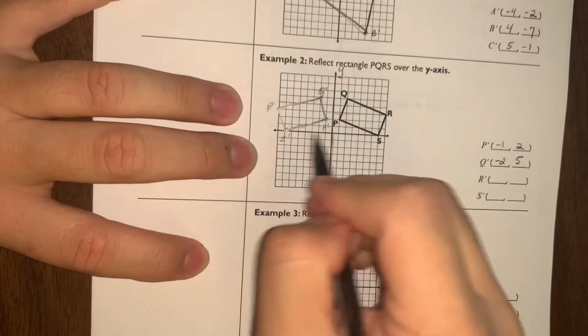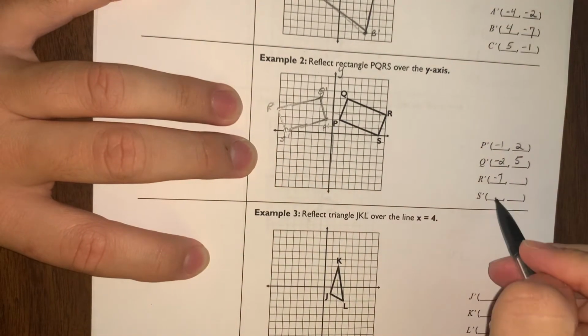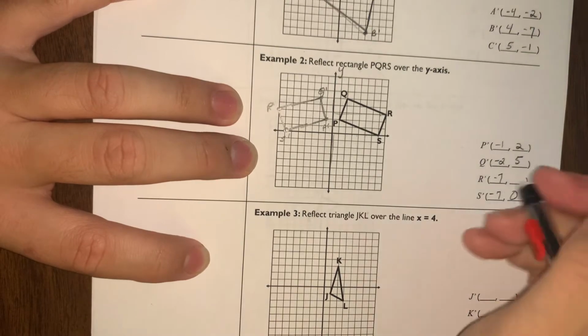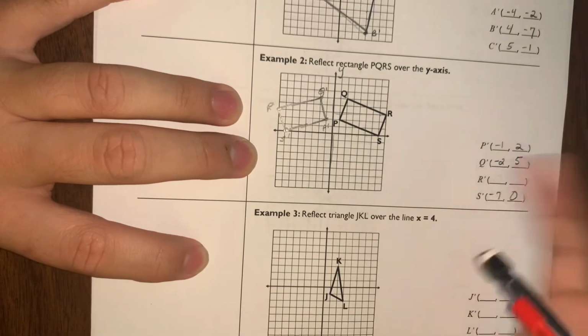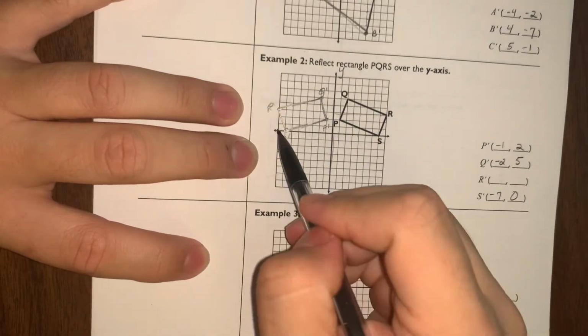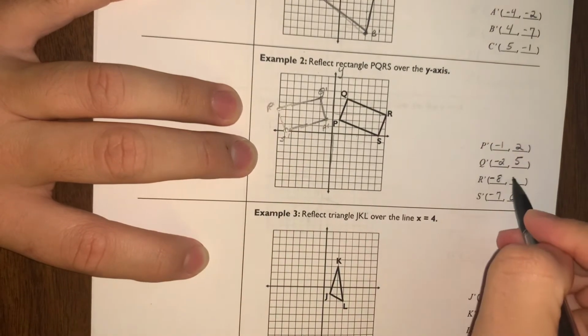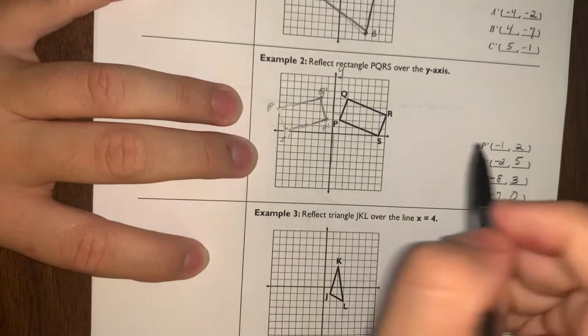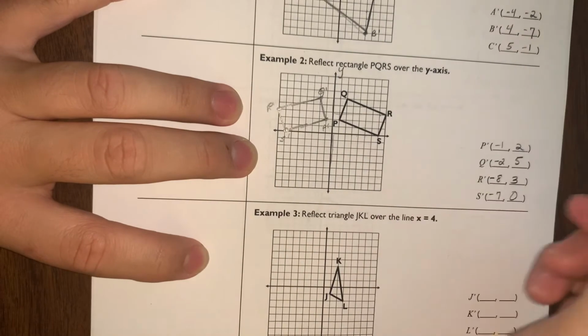My new S is at -7, 0. That's my S. Sorry about that. My new R is at -8, +3. And there you have it. Now let's go ahead and think about what the rule for the y-axis is going to be.